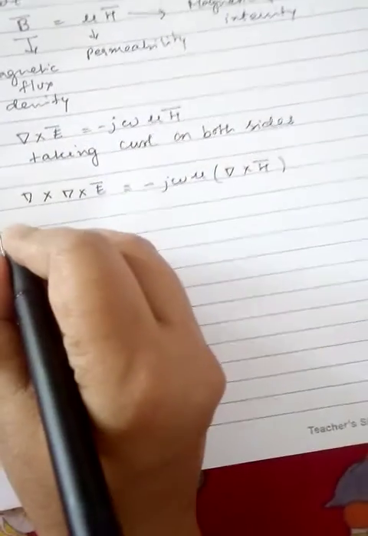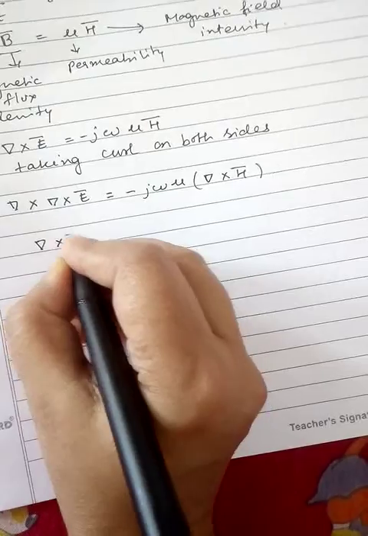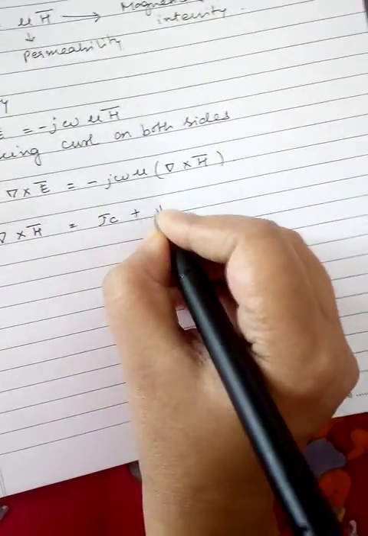Now we know del cross H is equal to Jc plus Jd.